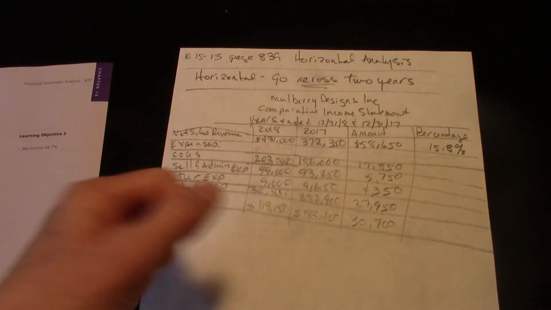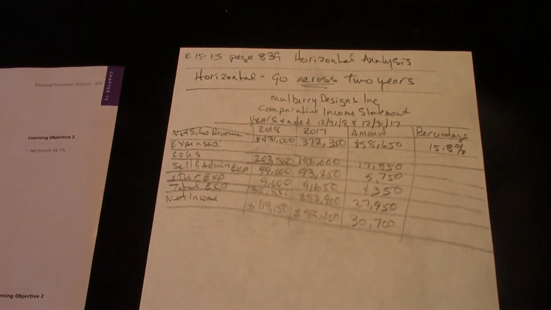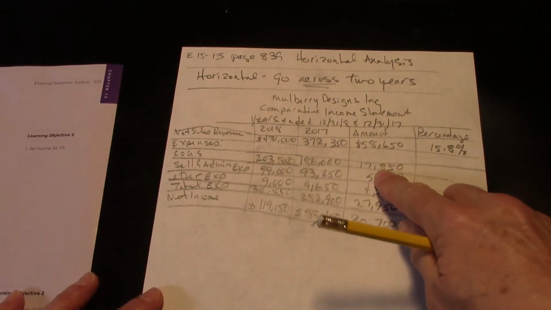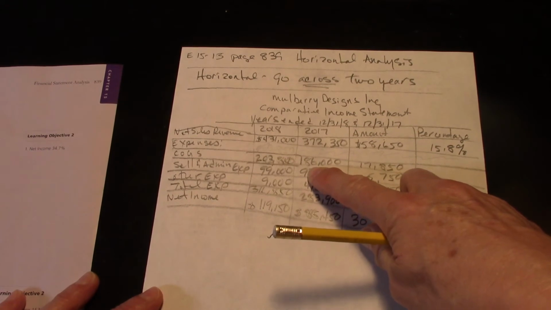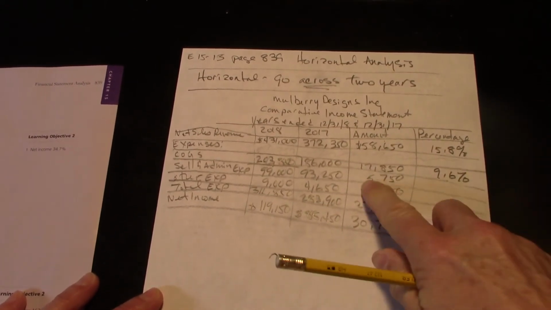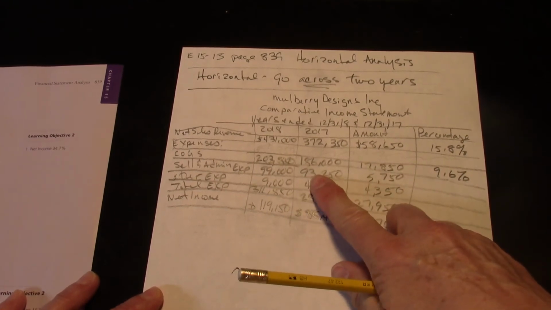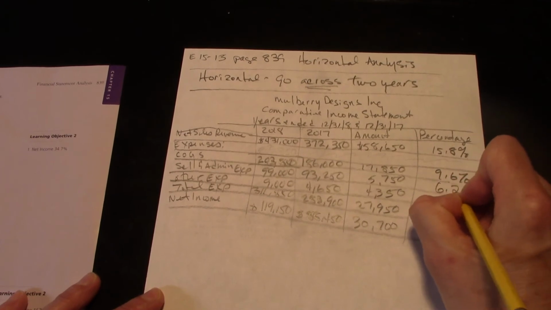Again, the only problem is maybe sometimes people divide by the wrong year, but it's a pretty simple process from here on. 17,850 divided by 186,000 is 9.6%. 5,750 divided by 93,250 is 6.2%.